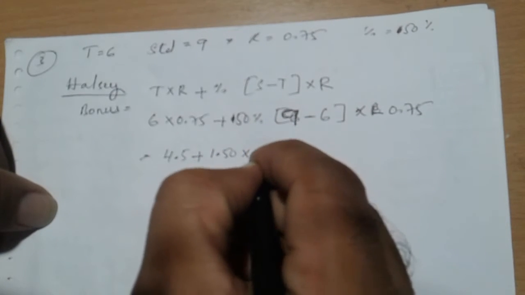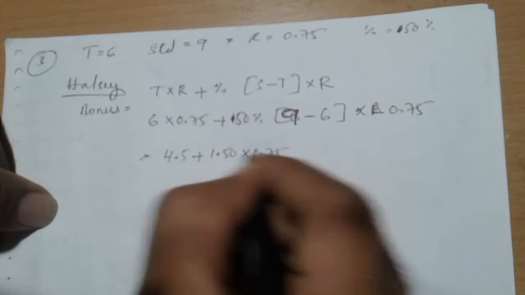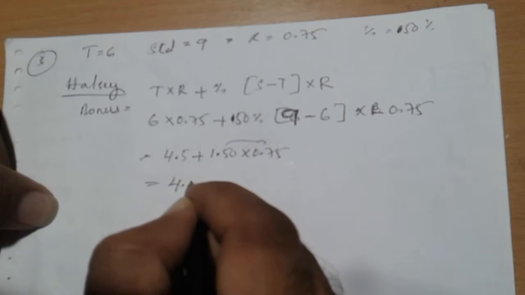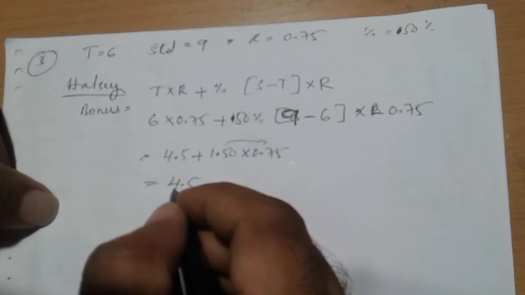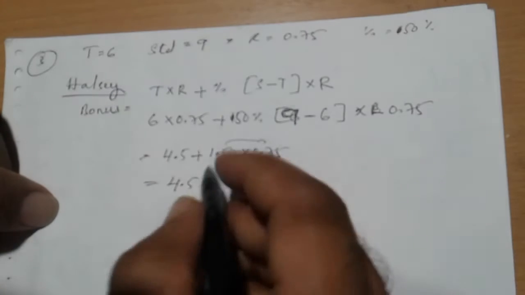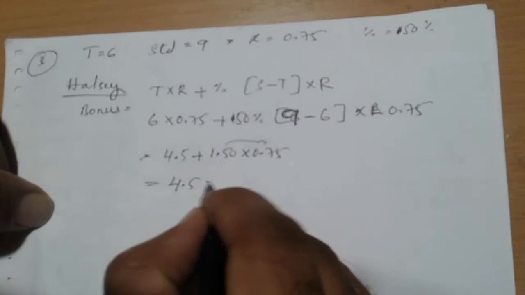In the question it's given 150%, but the question is wrong. It's only 50%; by printing mistake it is given as 150.